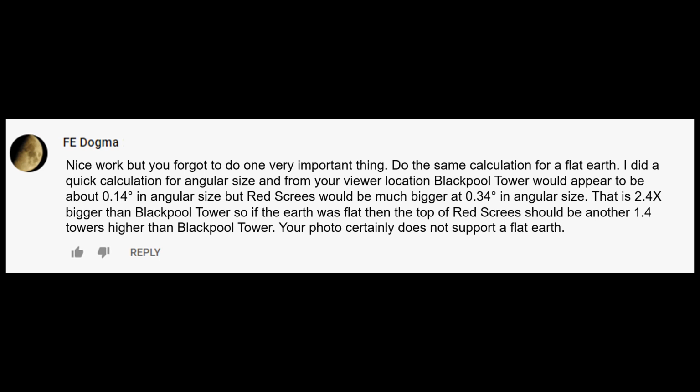That is 2.4 times bigger than Blackpool Tower. So if the Earth was flat, then the top of Red Screes should be another 1.4 towers higher than Blackpool Tower. Your photo clearly does not support a flat Earth.